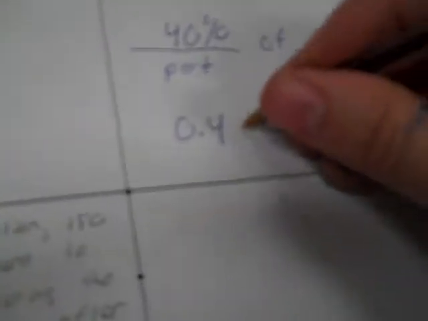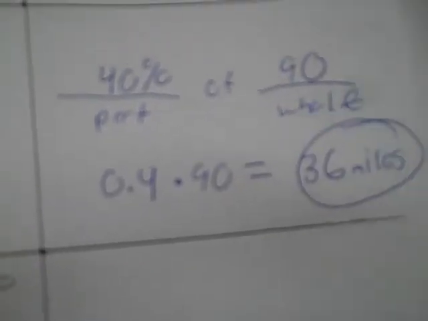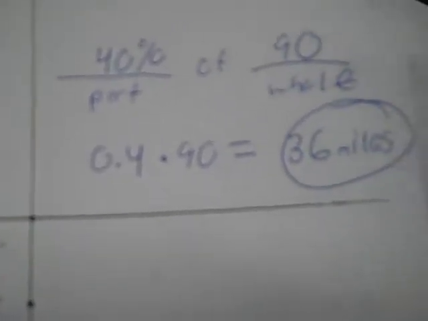Okay, and now I multiply by your whole, so times 90. You have gone less than halfway. Anything under 50% is less than half, so 0.4 times 90 is 36. Now it's 90 miles, so it's going to be 36 miles would be the label, okay? 36 out of 90 is 40%.